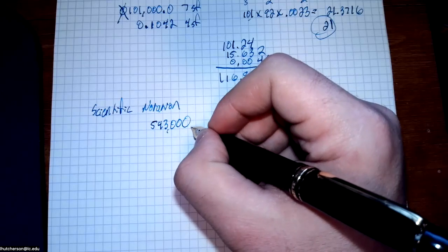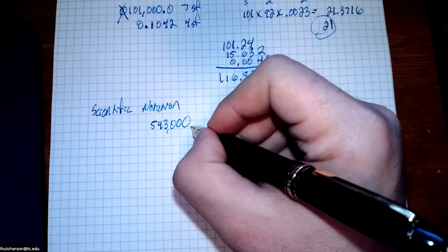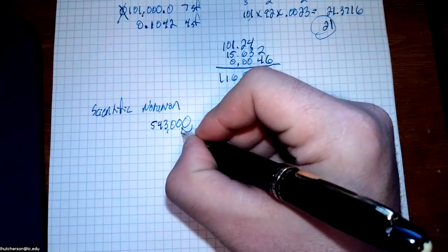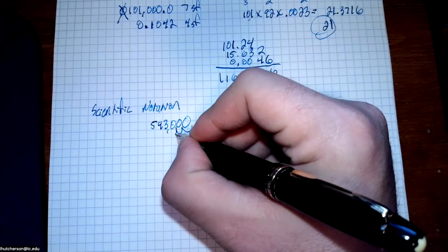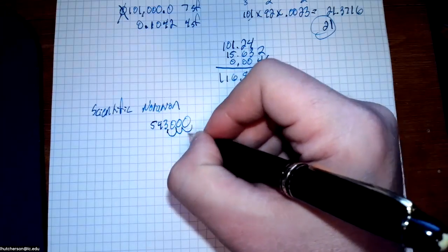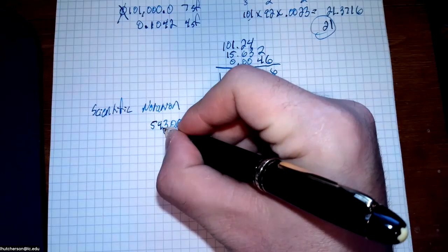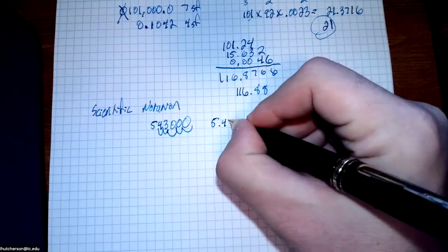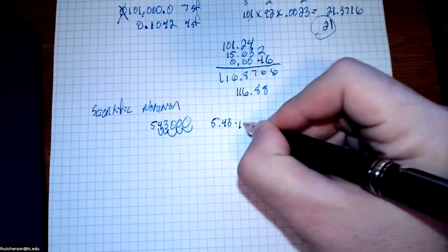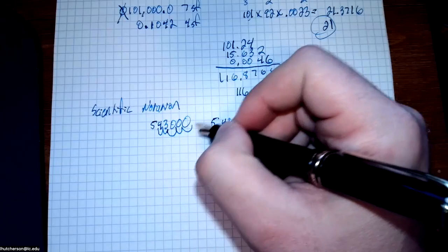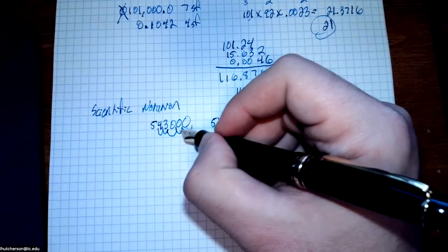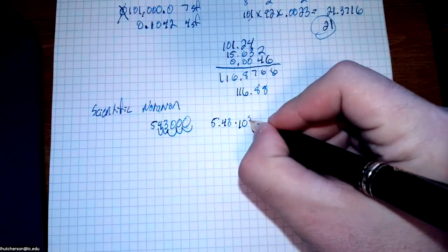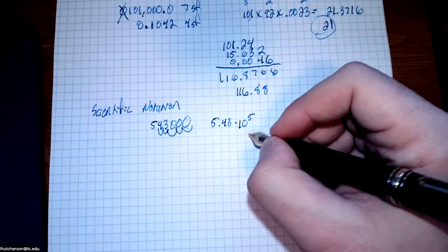Now, if I want to write this in scientific notation, here's what I do. I'm going to move my decimal place to where I have a single digit to the left of the decimal place. I moved it 1, 2, 3, 4, 5 places. That's going to give me 5.43. And then I'm going to say times 10 raised to the power of however many places I moved the decimal. So 1, 2, 3, 4, 5. 5.43 times 10 to the 5th.